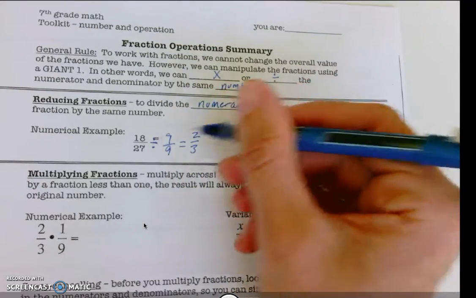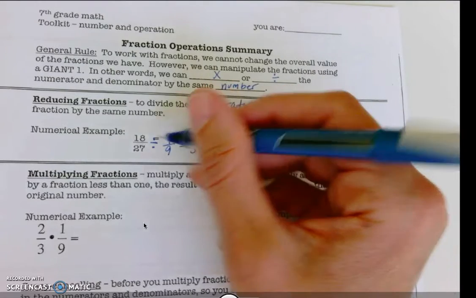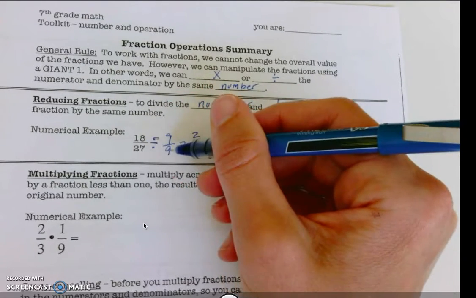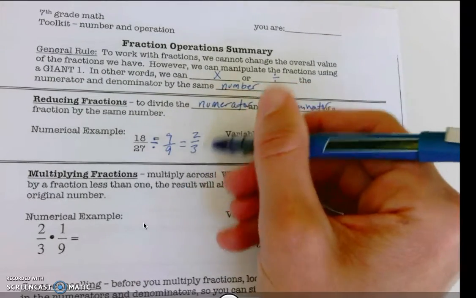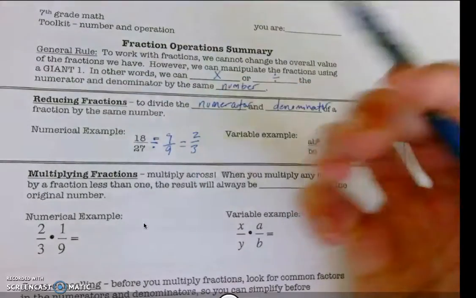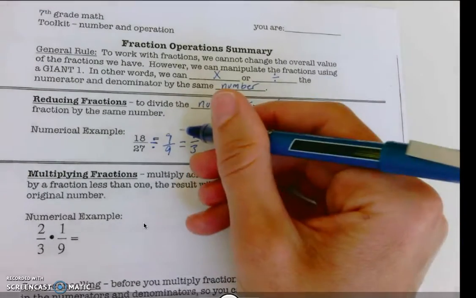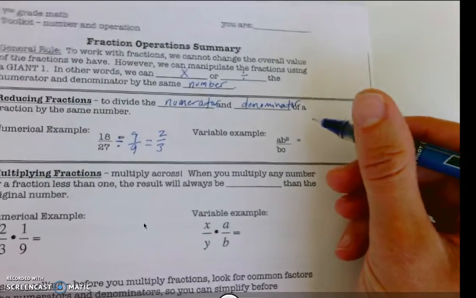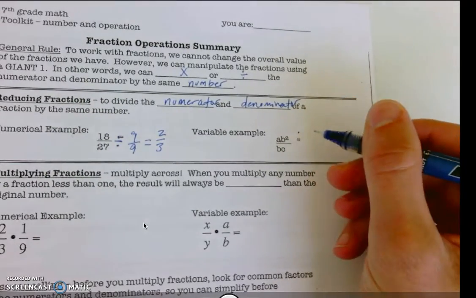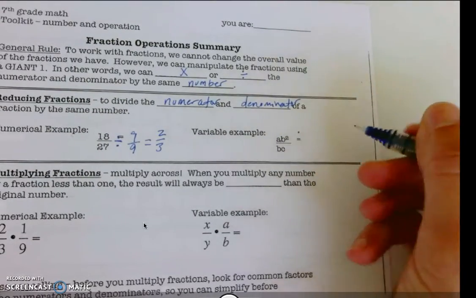Now, if you did divide by 3 first, then you'd end up with 6/9, and then you'd notice, oh, I can divide by 3 again. So you'd eventually get to the reduced fraction just by dividing again and again. But if you identify that greatest common factor, you'll reduce the number of times you have to simplify. The variable example is just kind of generalizing all in all.